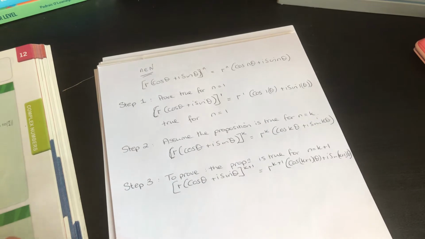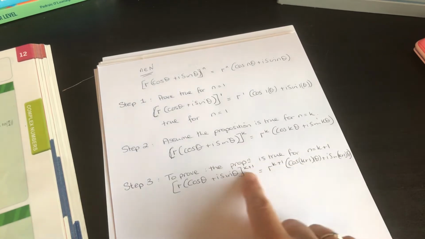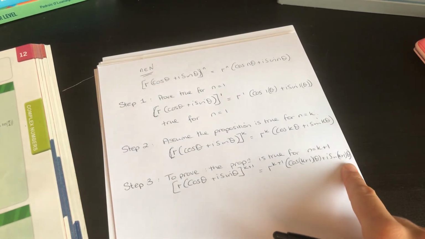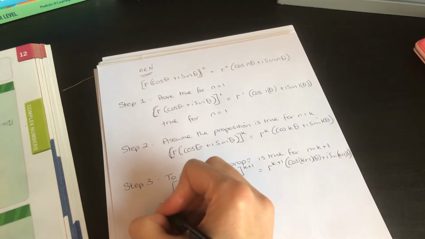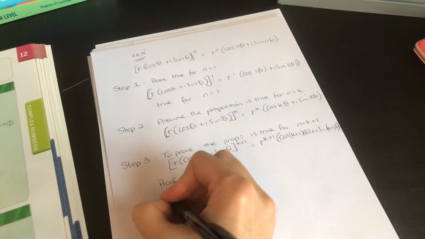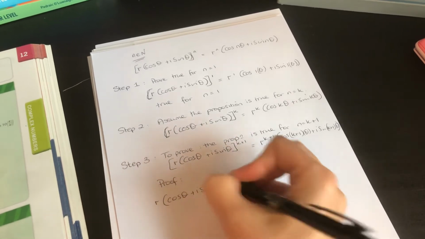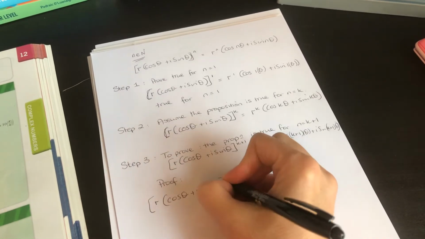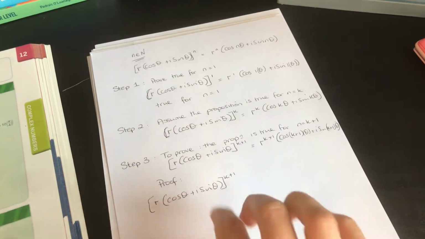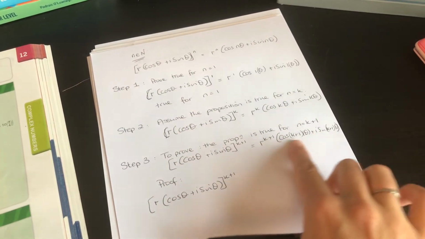So I'm going to take the left-hand side. I'm going to work with it and hope that I eventually get to the right-hand side over here. Okay? So I'm taking the left-hand side. Here's my proof. I take r(cos θ + i sin θ) all to the power of k plus 1, and I mess around with this until I get to here.